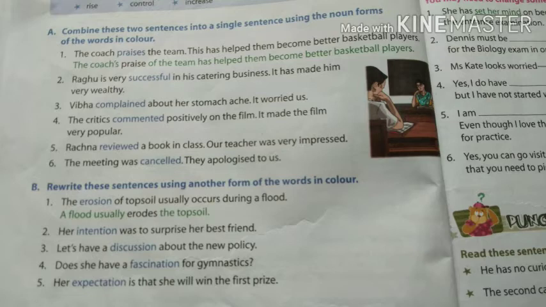Fifth one. Rajna reviewed a book in class. Our teacher was very impressed. In the fifth sentence, you can see that reviewed is the highlighted word, and the answer will be our teacher was very impressed with Rajna's review of a book in the class. Our teacher was very much impressed with Rajna's review of a book in the class.